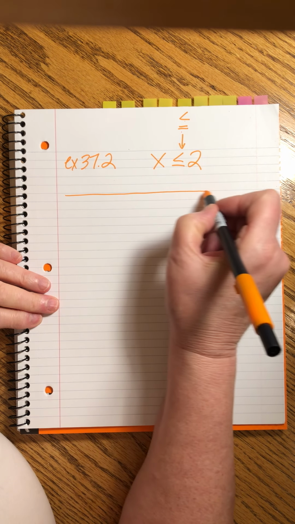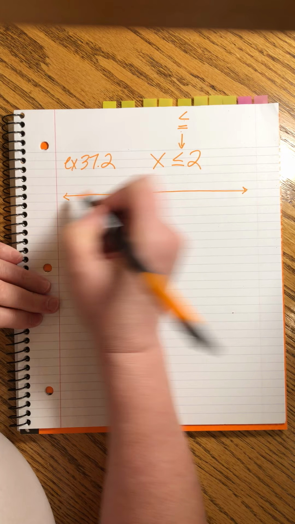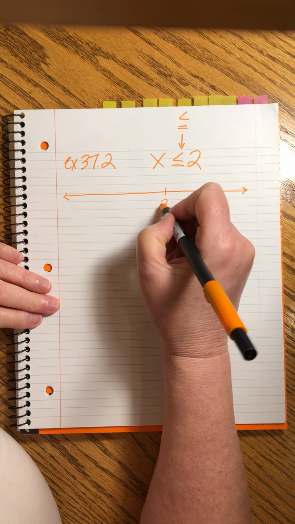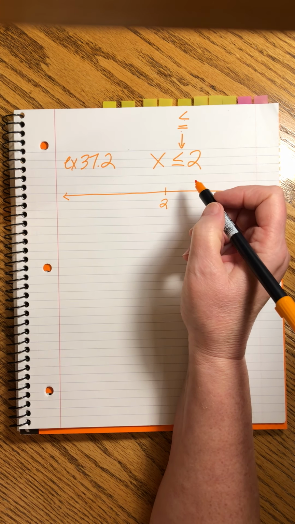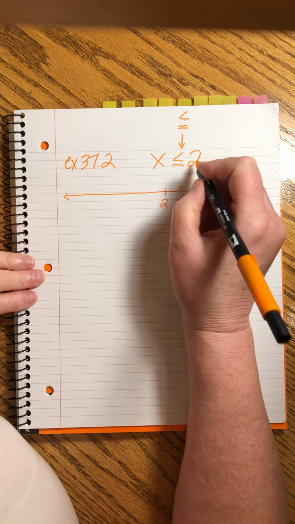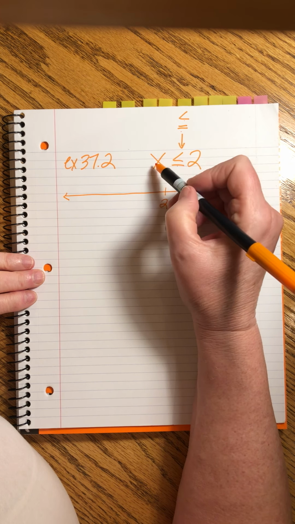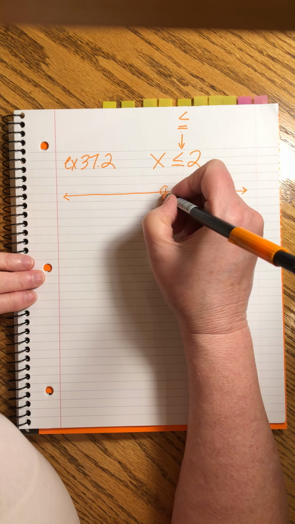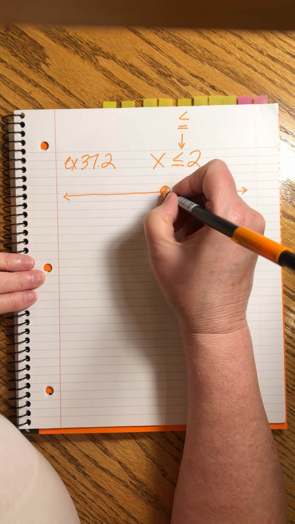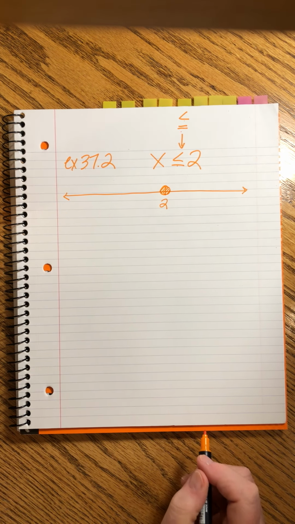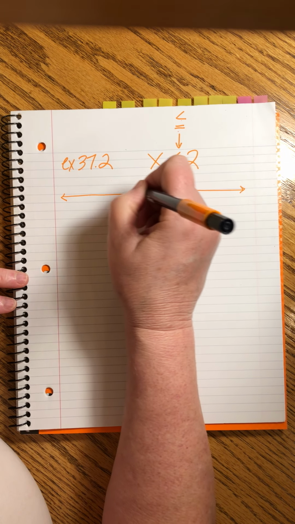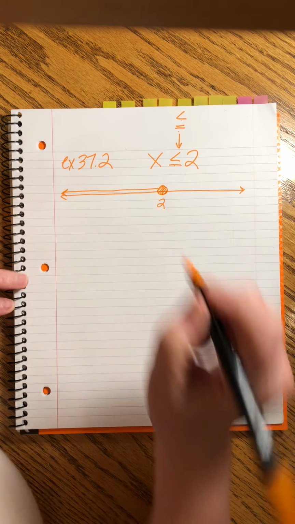So when we draw our number line, I'm only going to put in this number 2. I want to include 2, right? Because in this case, we said that x can be equal to 2. So this time, I color in that circle. And this time it's less than, so I draw them all this way. All right?